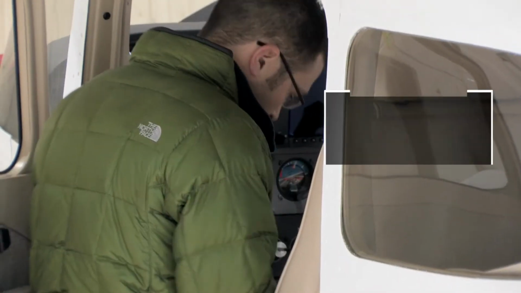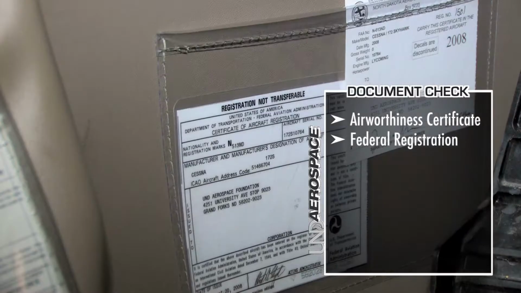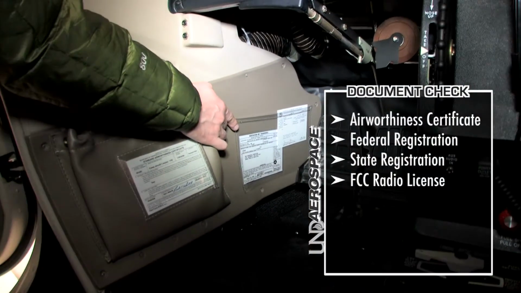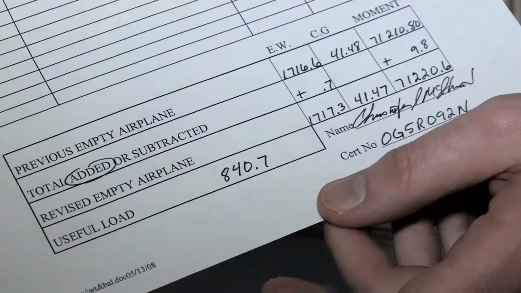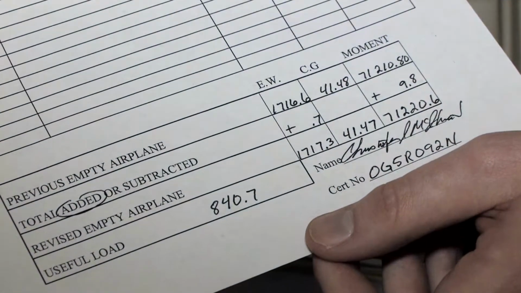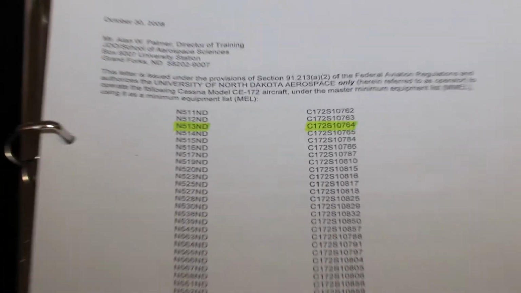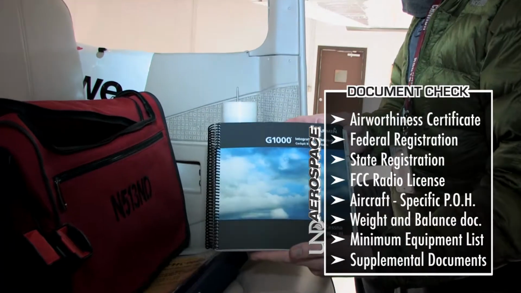The pilot must also ensure the following documents are on board their flight: airworthiness and federal registration, state registration, if required, FCC license, if required, aircraft-specific POH with current weight and balance information, minimum equipment list specific to the aircraft's tail number, and any supplemental documents such as GPS manuals.